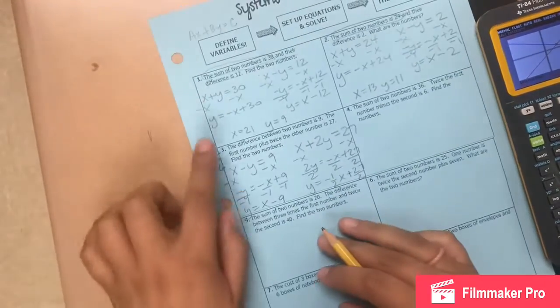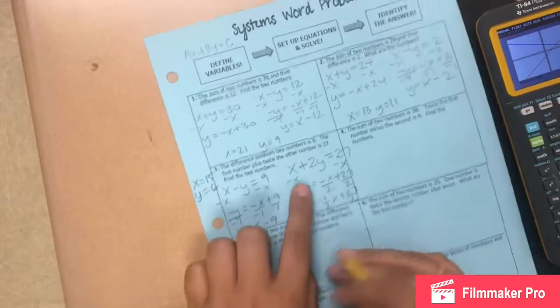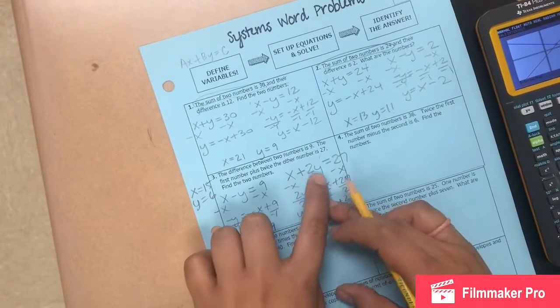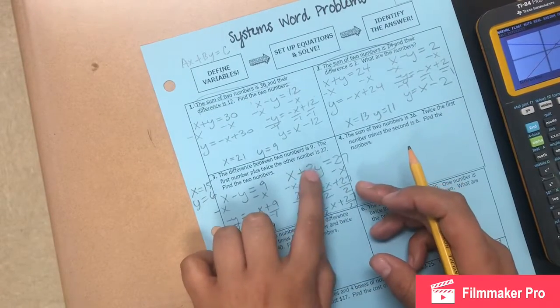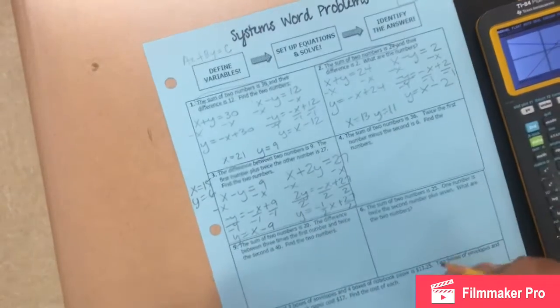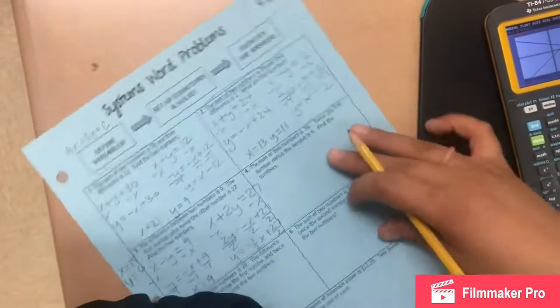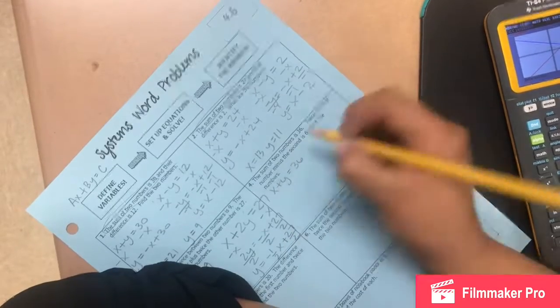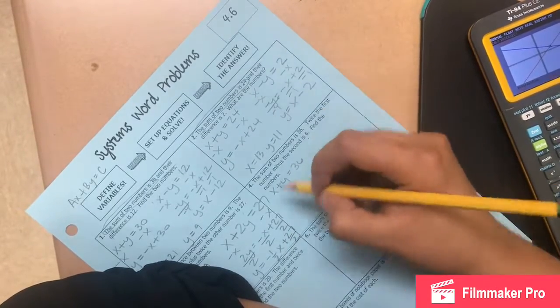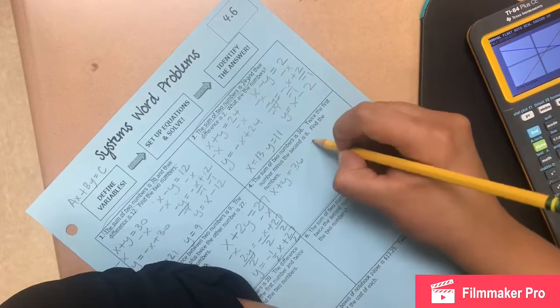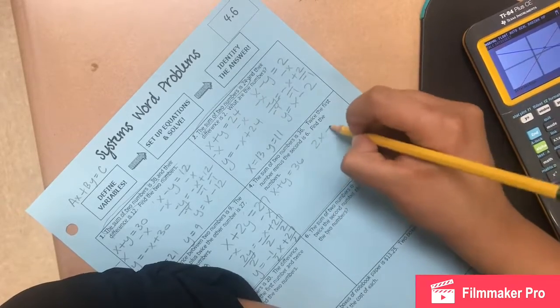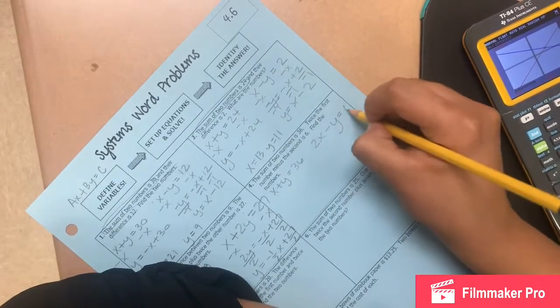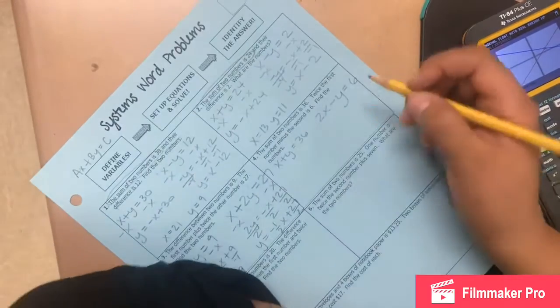If we check it, 15 minus 6 is 9, and 15 plus 2 times 6, which is 15 plus 12, is 27, so it worked out. Number 4, the sum of two numbers is 36, so x plus y equals 36. Twice the first number, so if the first number is x, that means twice x, minus the second number, which is y, equals 6. So wording is important.